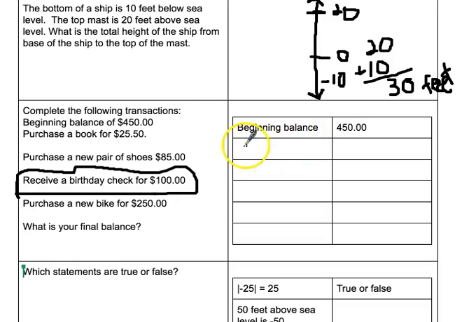Okay, so I'm going to have 450, and I'm going to subtract 85. That's going to leave me with a balance of 365. So this is my new beginning balance, 365. But now, let's read this carefully.